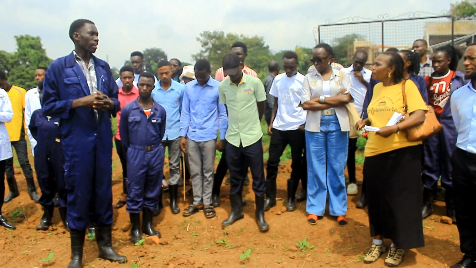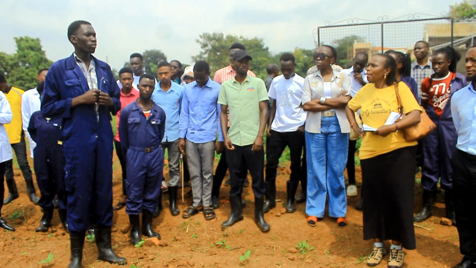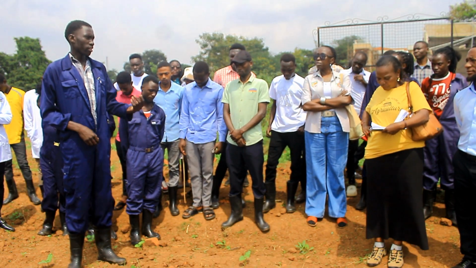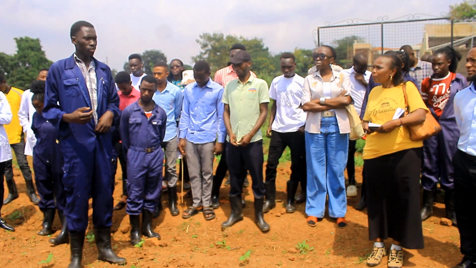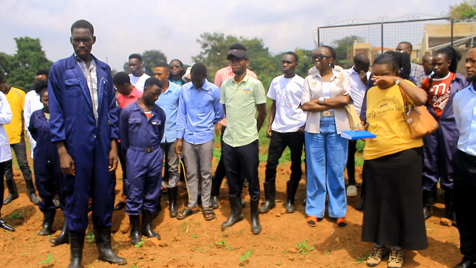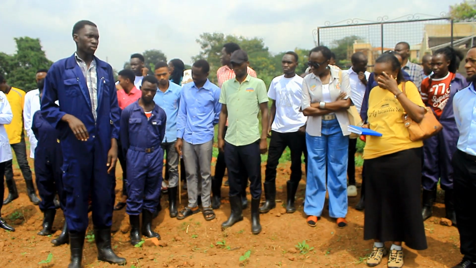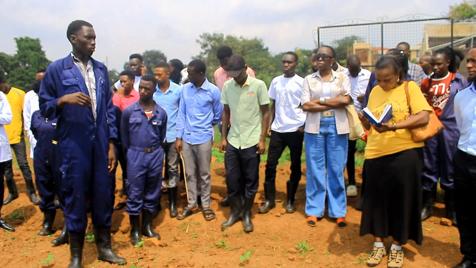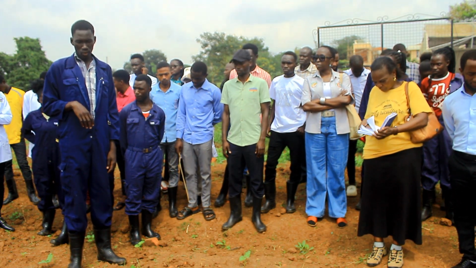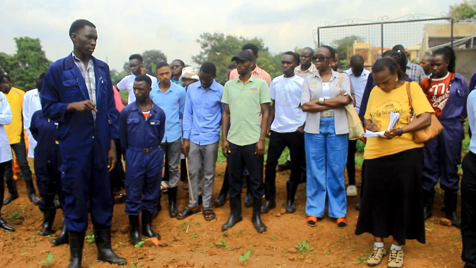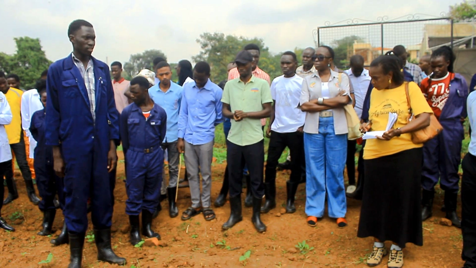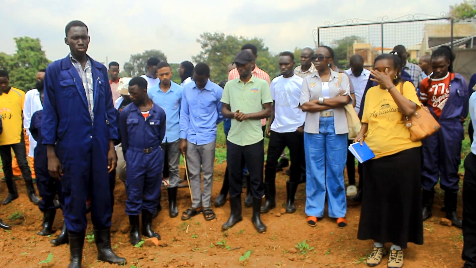After 2 weeks, we realized there was an infestation of bean fly and cutworms, which scorched and caused the wilting of the beans. It affected the whole field. So we had to replant because the germinability percentage was not appropriate.